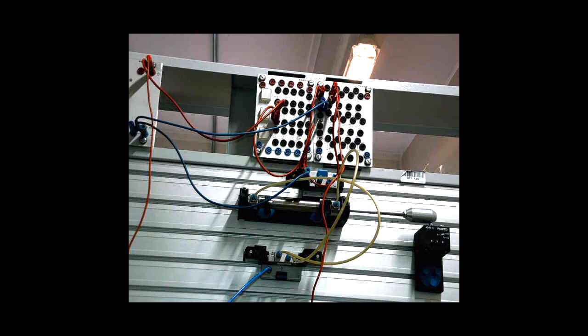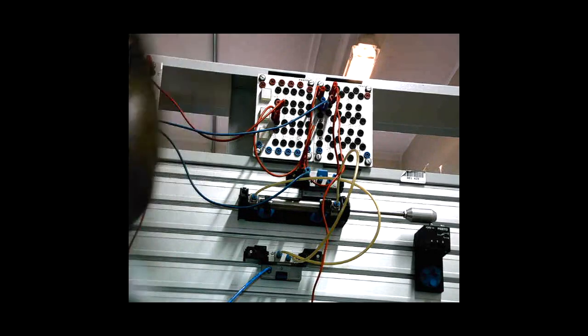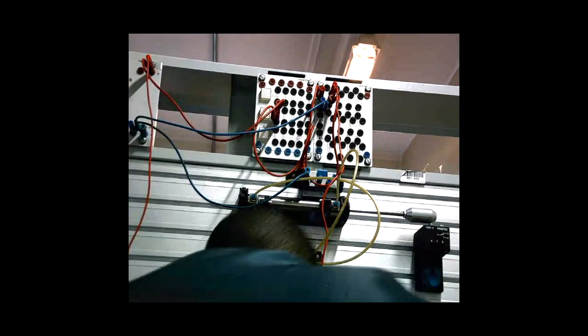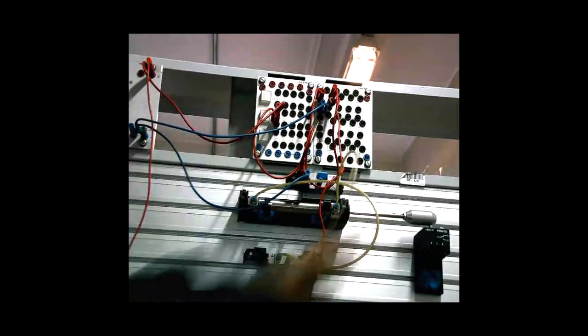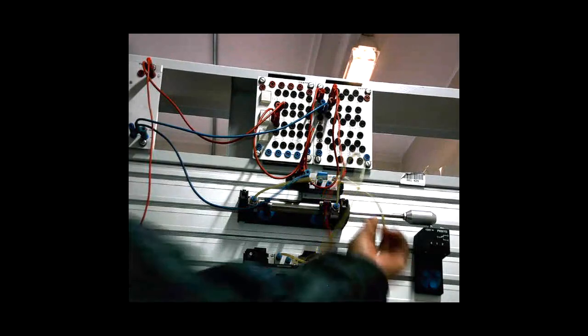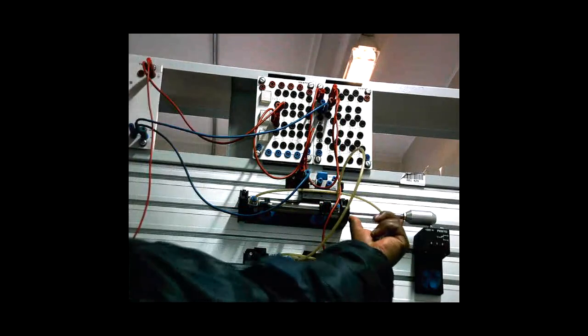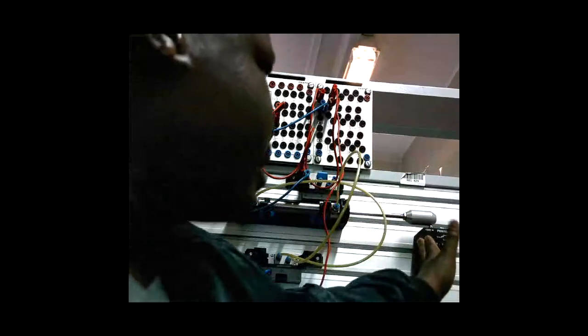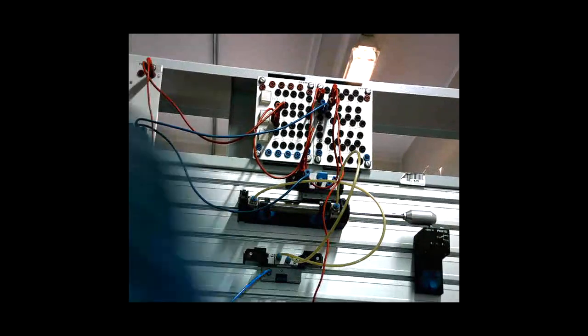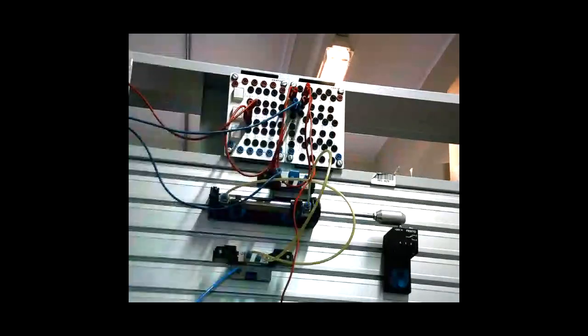So you put a ruler there to make sure that you understand the gap there, and the sensor positioning. So we want to position our sensor.